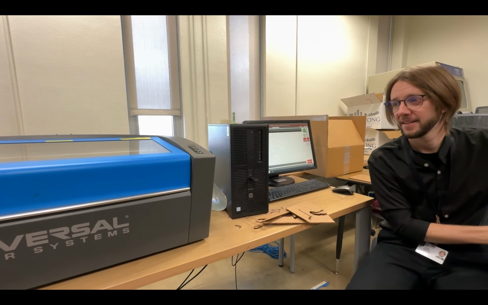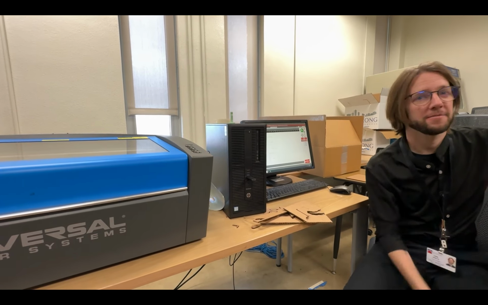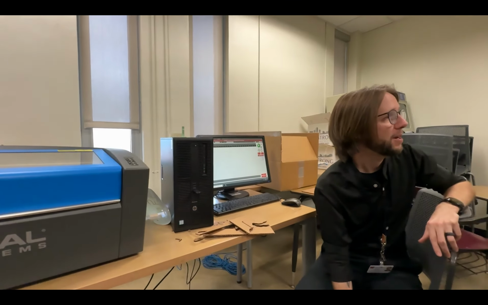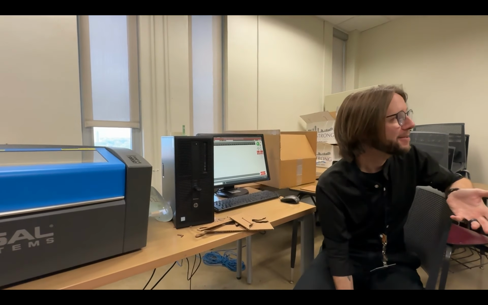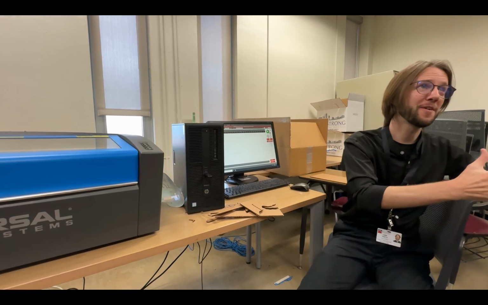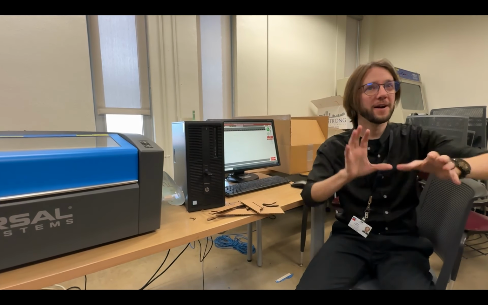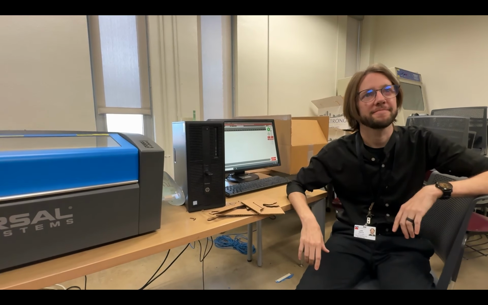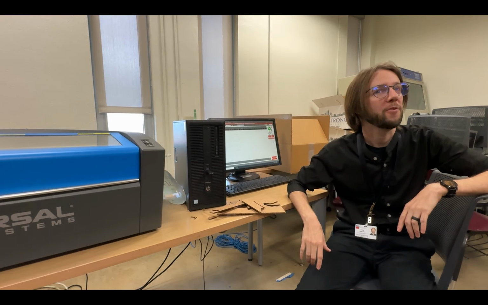Obviously, it's a pretty awesome machine. It can save you a lot of time. But also keep in mind that it takes a lot of time to set up. So again, you're either spending time in one area or you're on the computer setting up files and getting ready to print. Those kinds of things.